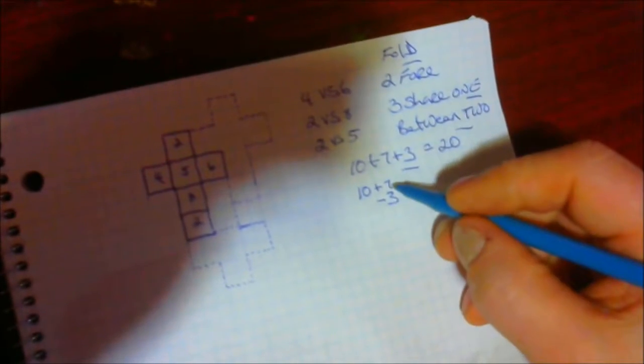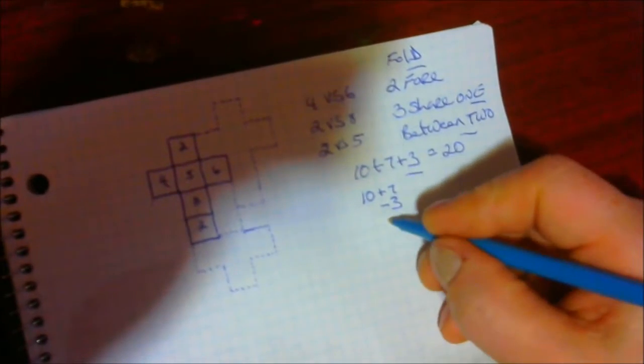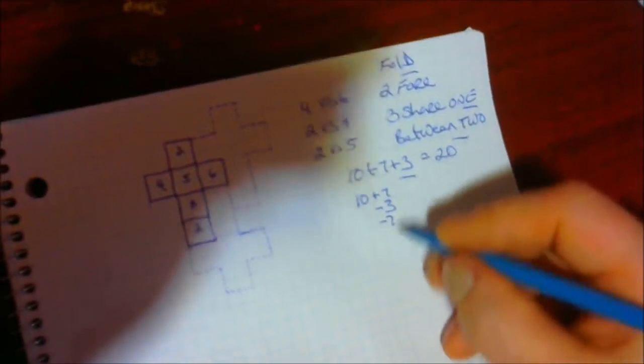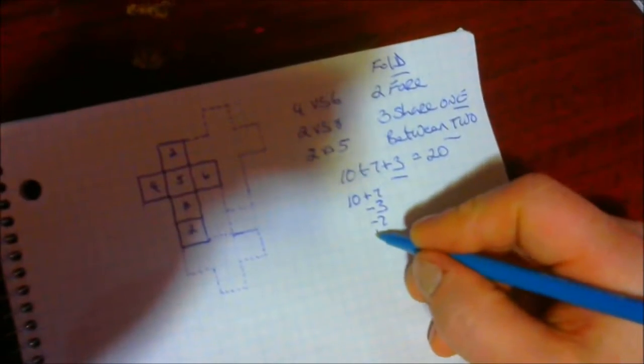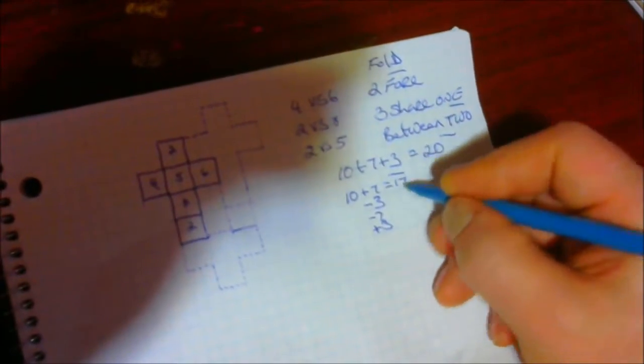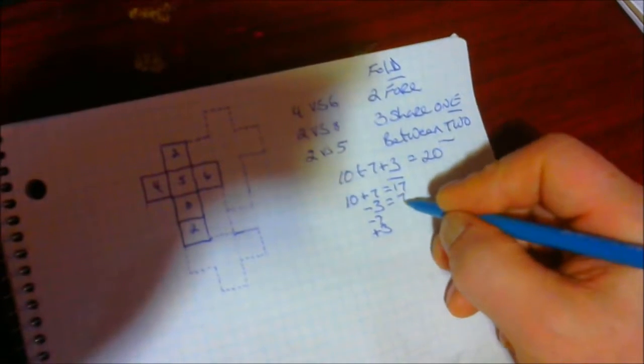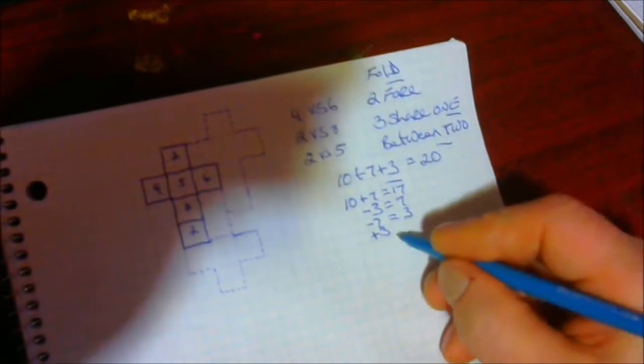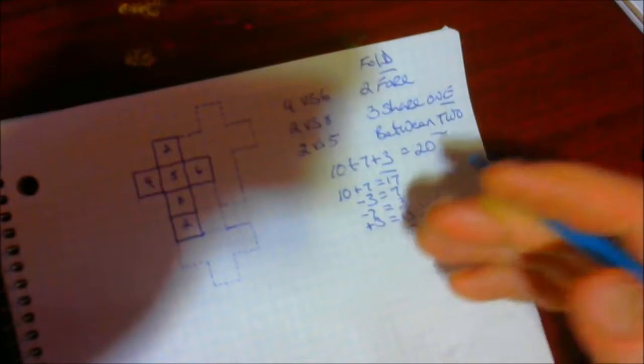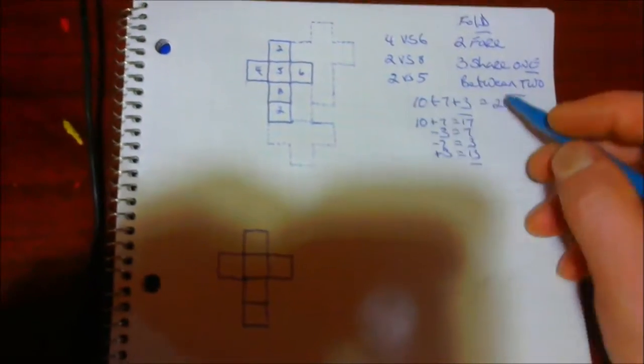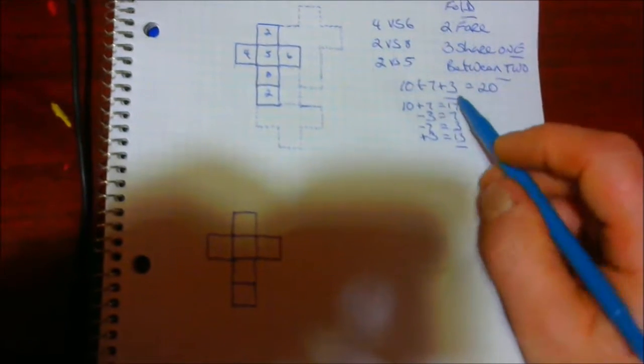So 5 plus 2 equals 7. 7 plus 10, 7 minus 10, 3 plus, and 3 minus equals 17, equals 7, equals 3, and equals 13. These are its numbers to start. So let's continue. We have the total here. 10 plus 7 plus 3 is 20. We have 10, 10, and 10.